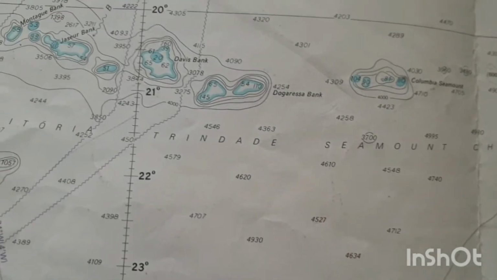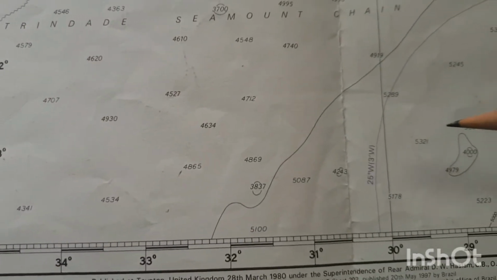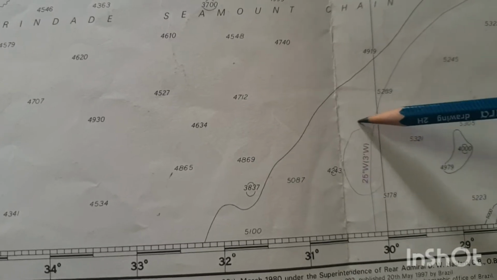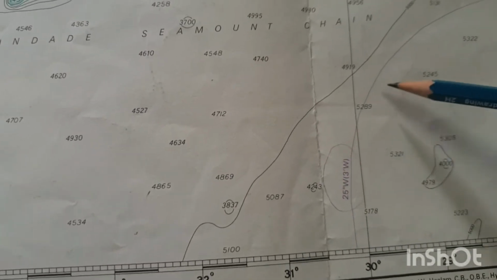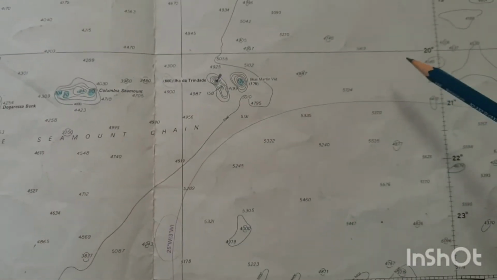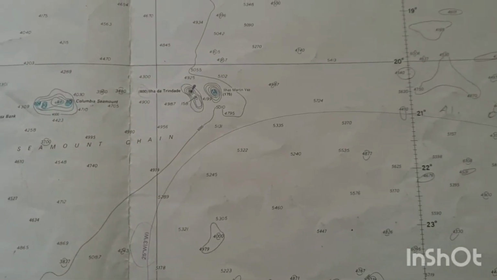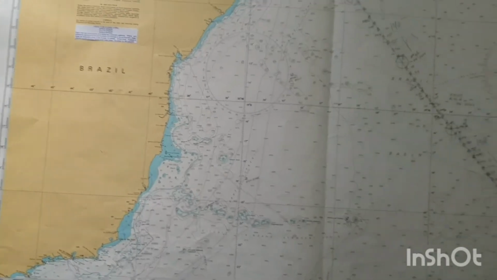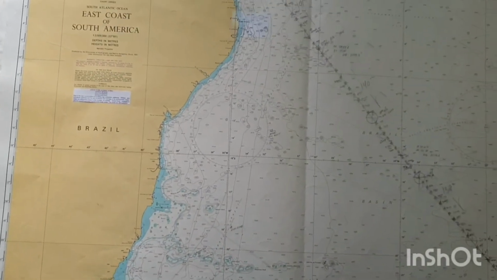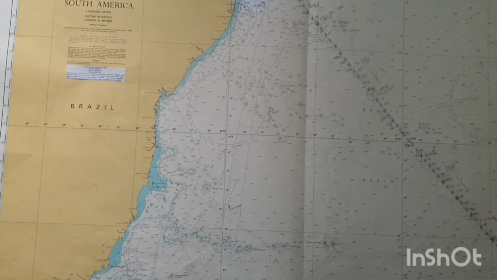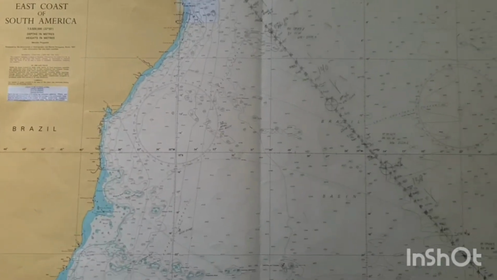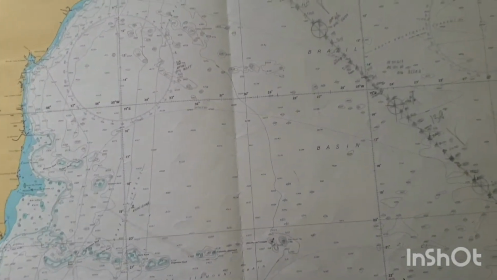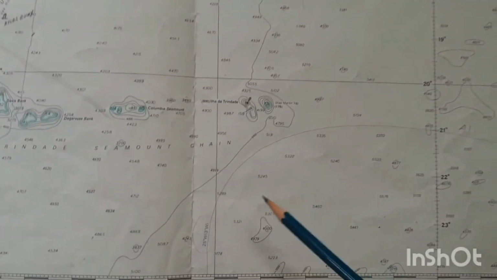Apart from that, you will get the magnetic variations for the location. These are called magnetic variation lines. Since this chart covers almost 1,200 nautical miles, almost equal to 2,400 kilometers area, you will have a lot of magnetic variation lines.